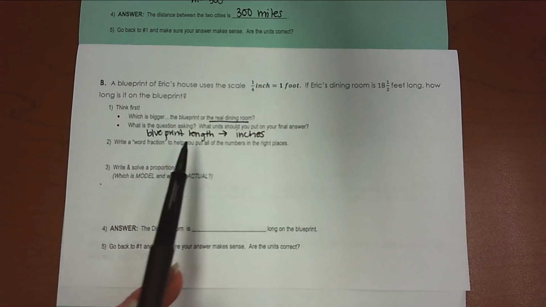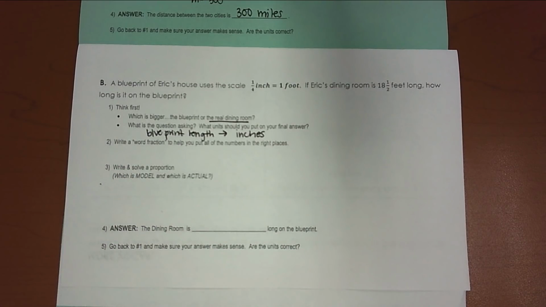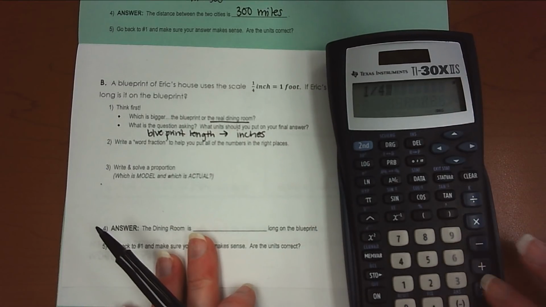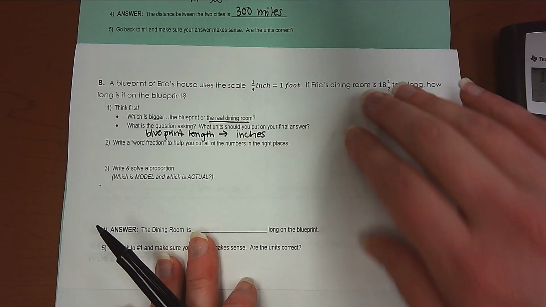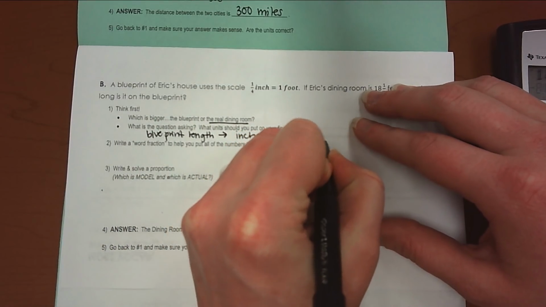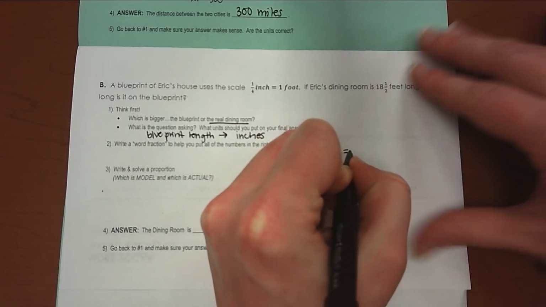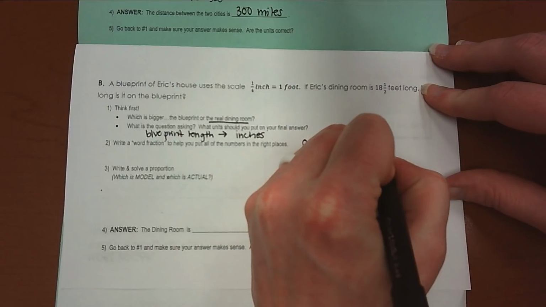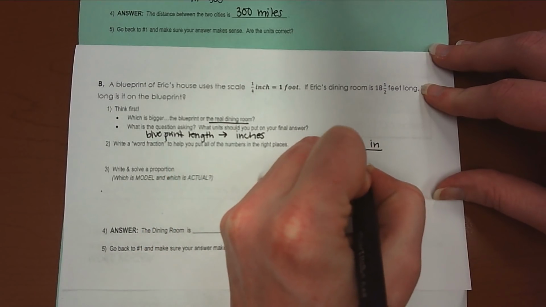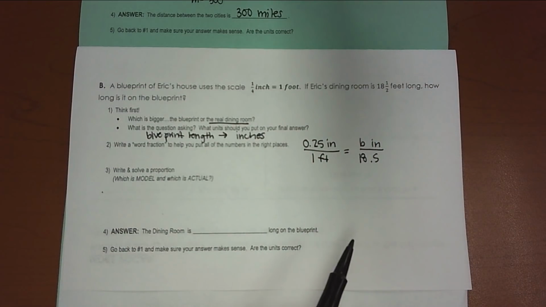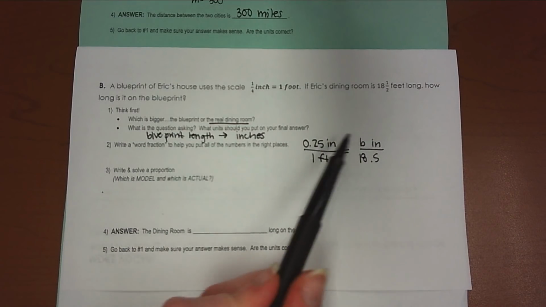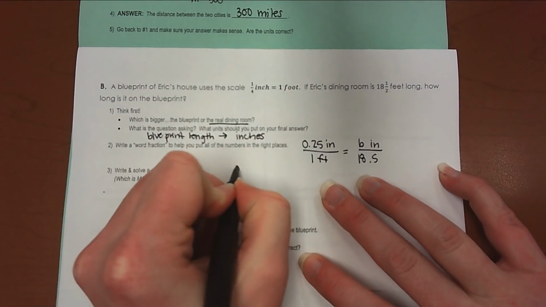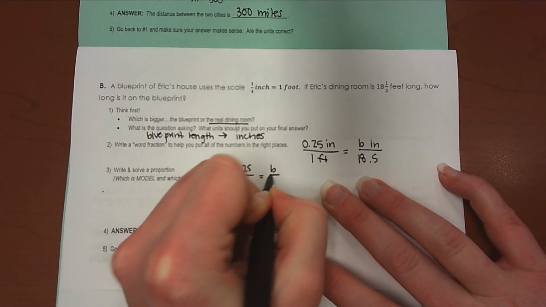The next thing says write a word fraction to help you put all the numbers in the right place. So first I'm going to write my scale as a fraction. So that I don't have a fraction within a fraction, I'm going to convert 1/4 to a decimal, and I can do that by dividing on my calculator, or you may just know, you may think about fourths as quarters. 1/4 is equal to 25 cents. So we've got 0.25 inches over 1 foot equals the blueprint's length, which we don't know, b inches, over how many feet is the actual dining room. It's 18.5. So I'm going to write that as a decimal as well so that I don't have fractions within fractions. And then I'm going to write and solve a proportion. I'm going to use this word proportion to write it with just numbers. 0.25 over 1 equals b over 18.5.